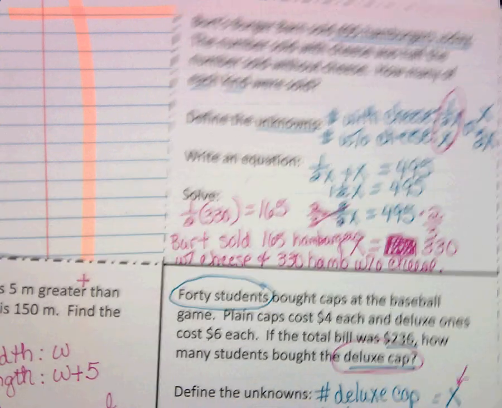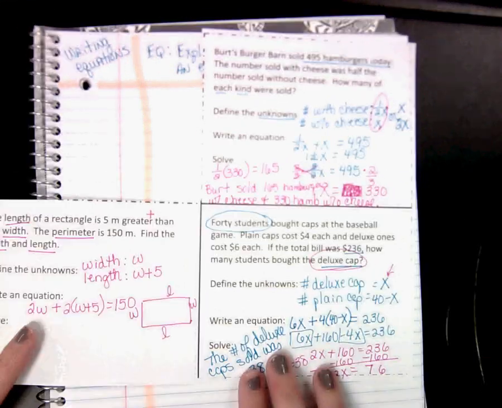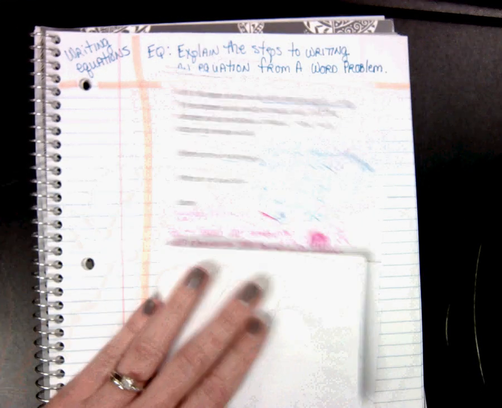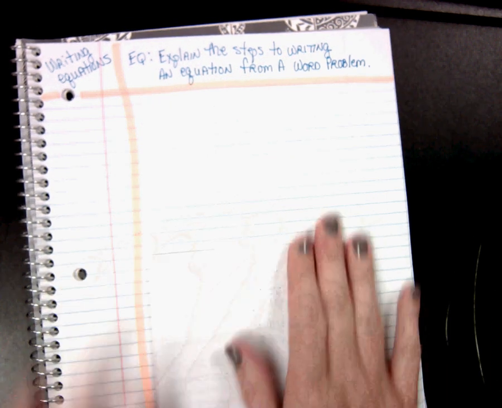When you get done with your notes, let me zoom out a little bit, you can take your foldable if you'd like, and you can fold it up so that it fits nice and neat on your page.